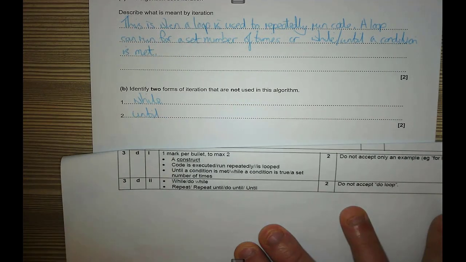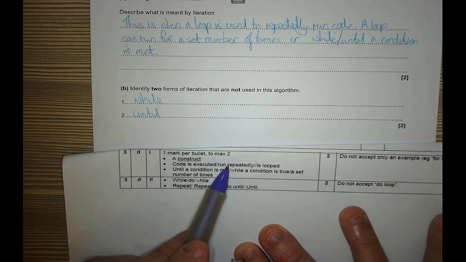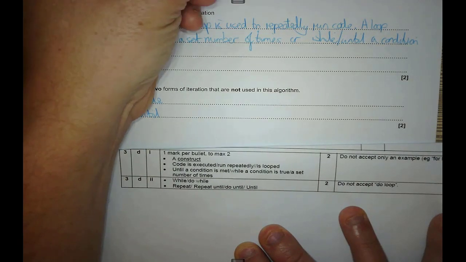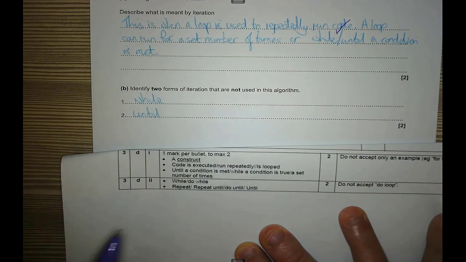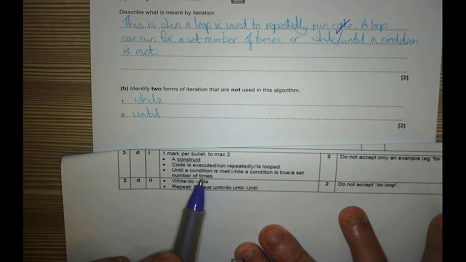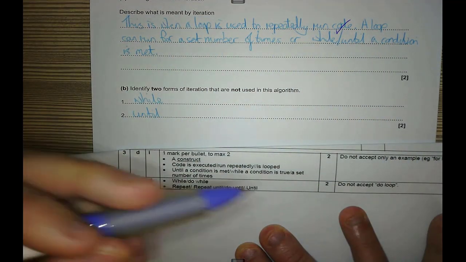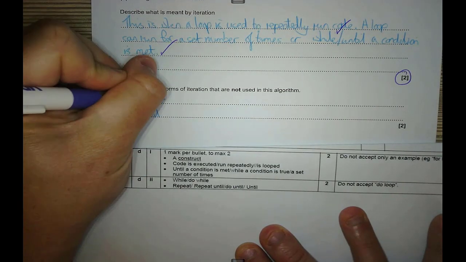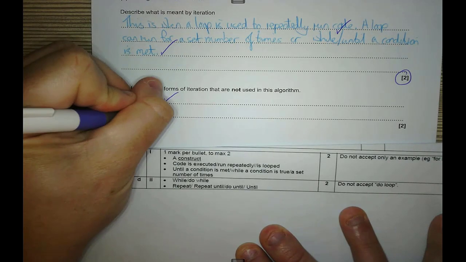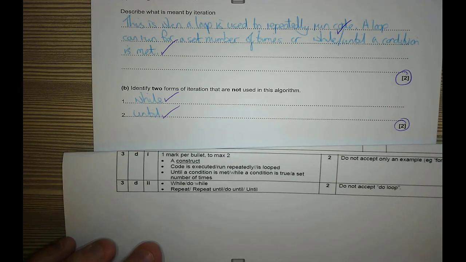Okay, so we've got here for describe what is meant by iteration. It is a construct, we could say that, but I haven't. Code is executed or run repeatedly or is looped. Well, we've got that is when a loop is used to repeatedly run code. So I'll take that mark. And then it says until a condition is met, while a condition is met a set number of times. Well, I've said that. I said a loop can run for a set number of times or while until a condition is met. Perfect. So 2 marks. Okay, the other 2 forms are while or do while or until or repeat until, do until are all accepted. So there we go. 4 marks.